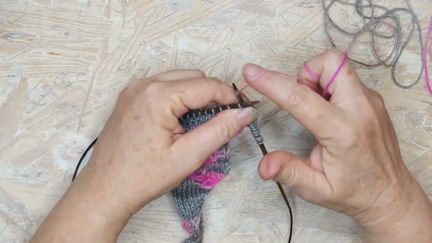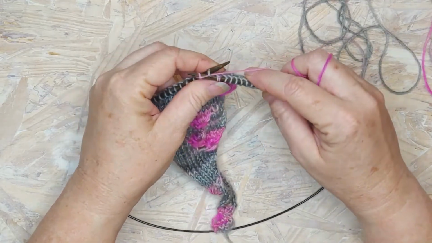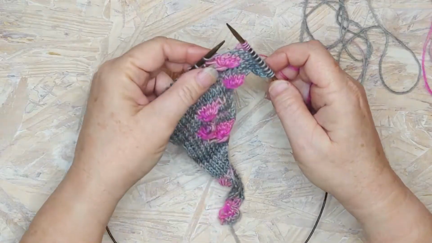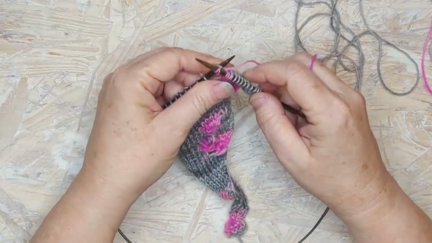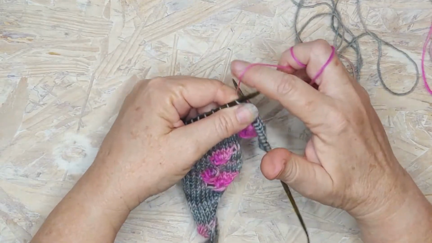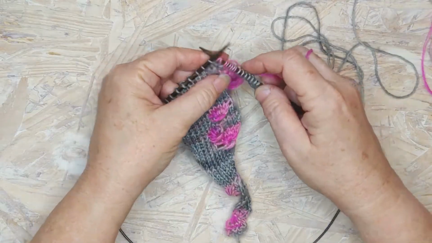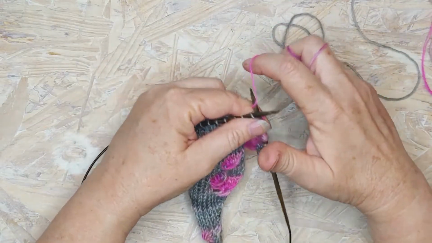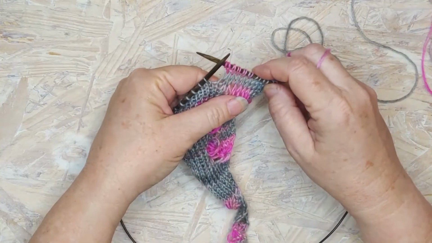So we're going to go in as if to knit, wrap twice, bring it through and off the end. We have number 3, number 4, and number 5. Those are 5 double wrapped stitches according to the pattern.